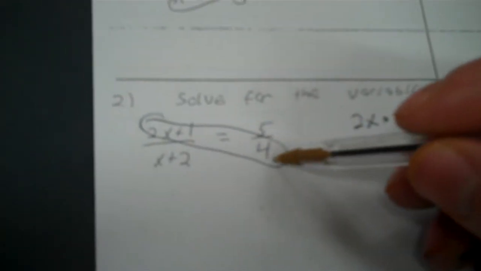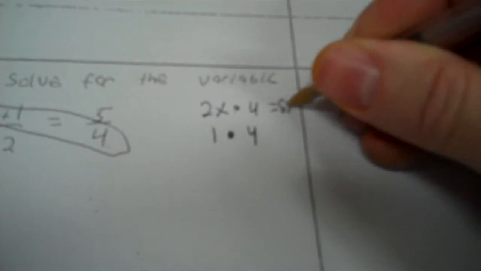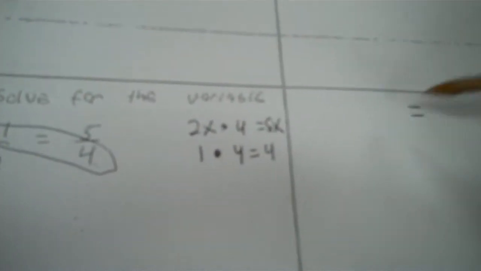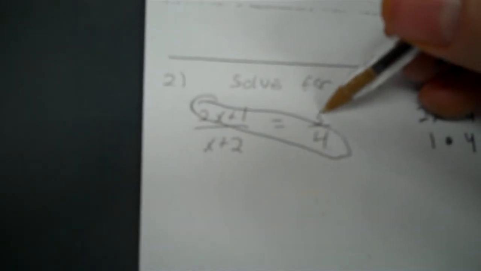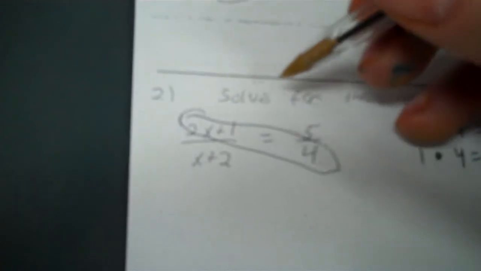So right here I'm going to write 2x and 1, and I will multiply both of them separately by 4. Okay, so 2x times 4 is 8x, and then 1 times 4 is 4. So over on this side, I write 8x plus 4. Now over here, I would take 5 times x, but I also have a plus 2 with the x, okay?